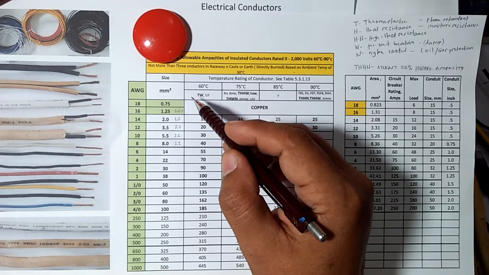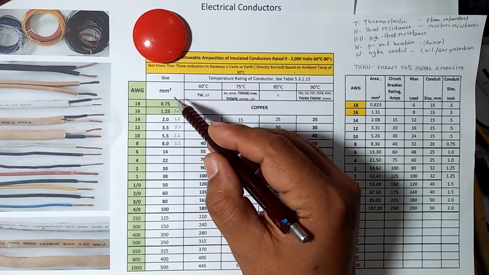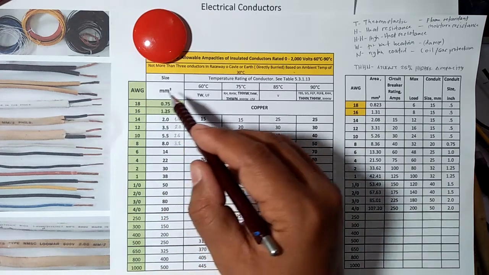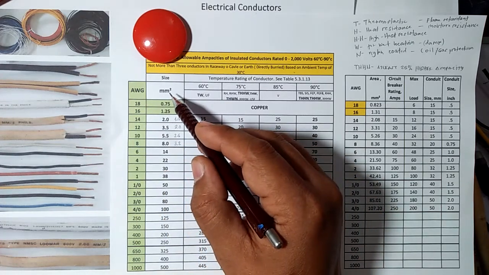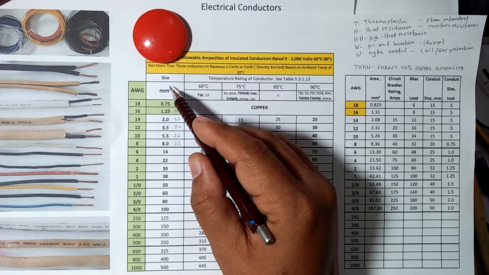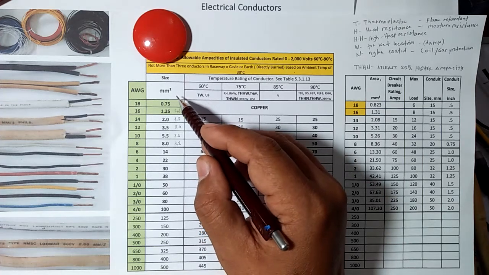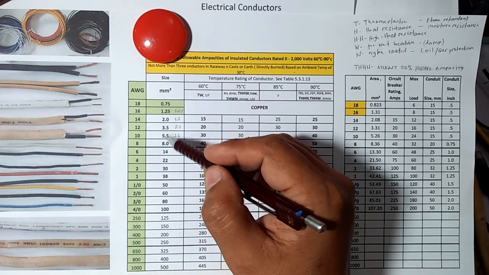Sizes are either in millimeter squared or American wire gauge. In the Philippine Electrical Code, we have to use only millimeter squared area. So we have to use this column.